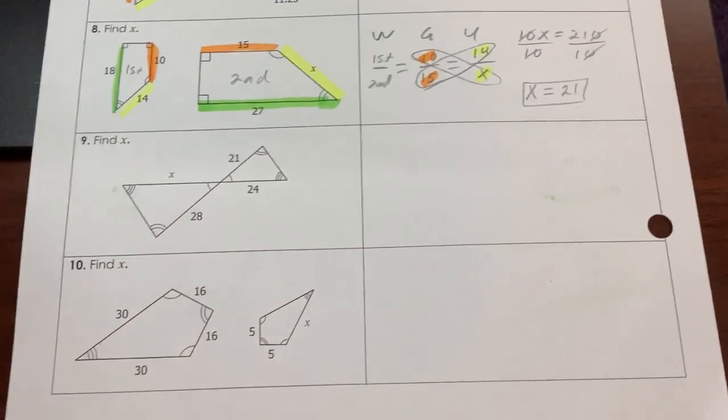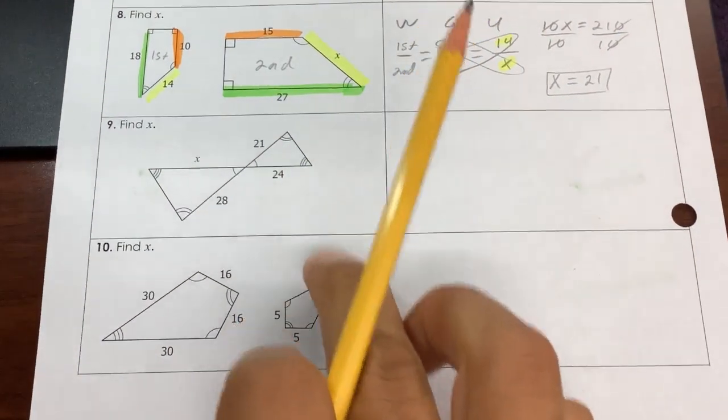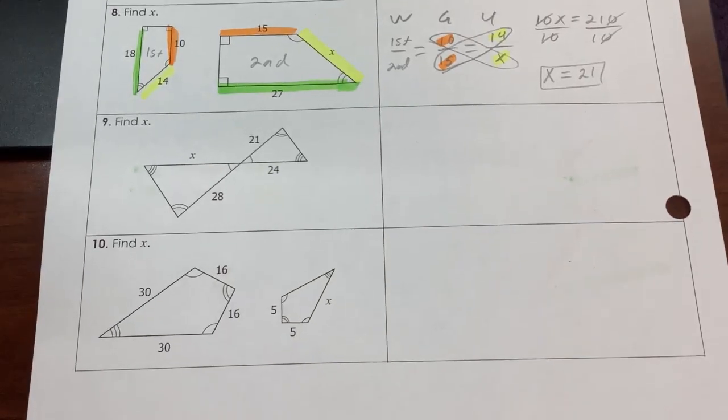All right, so what I want you to do is, again, pause the video and try and solve 9 and 10, and then come back and see what your answer is. And then when I come back, I'm going to give those answers to you.